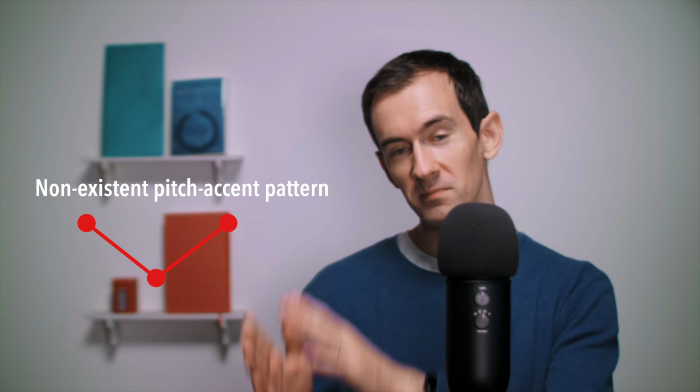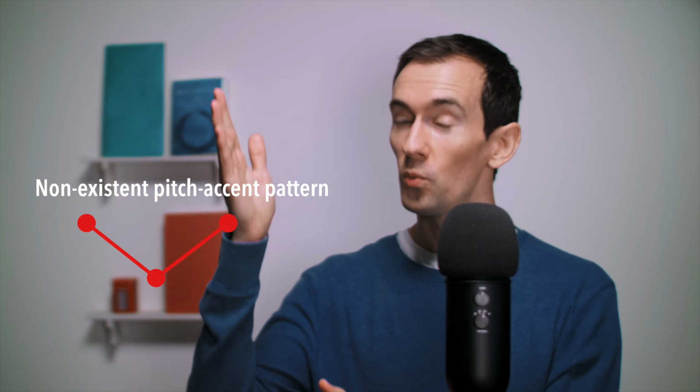In other words, at the individual word level, once a downstep occurs, pitch stays low. Okay, now what you've been waiting for, the 4 fundamental Japanese pitch accent patterns. Up until now, we've been saying high to low, low to high, etc.